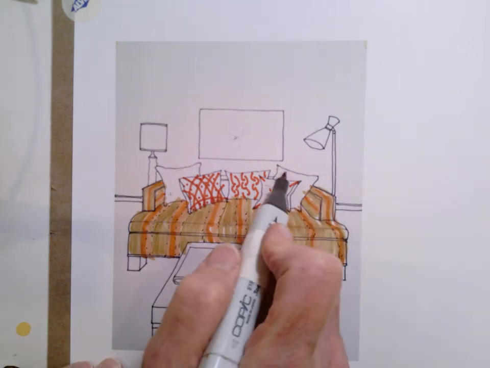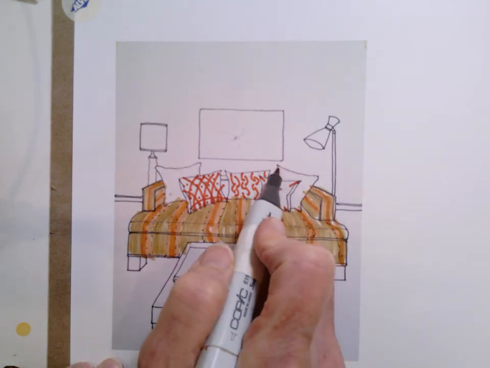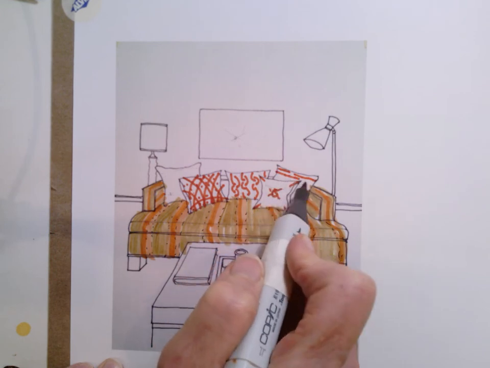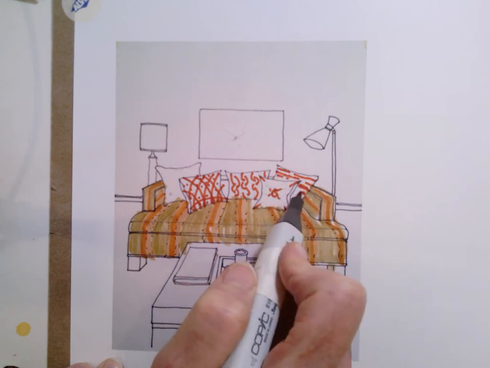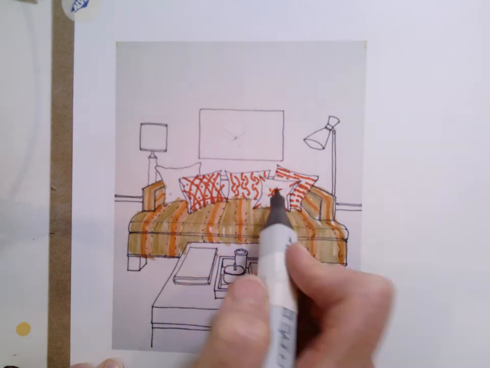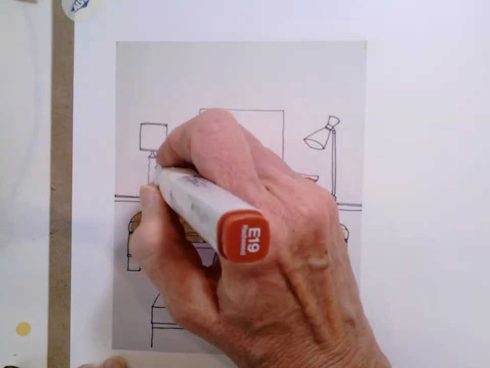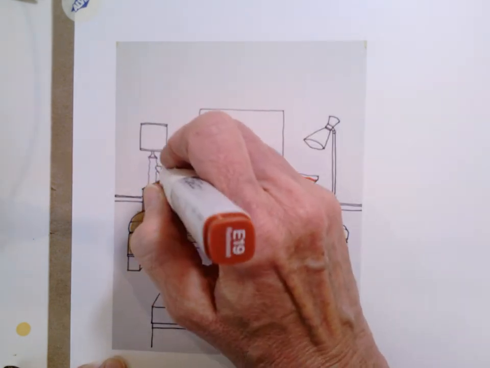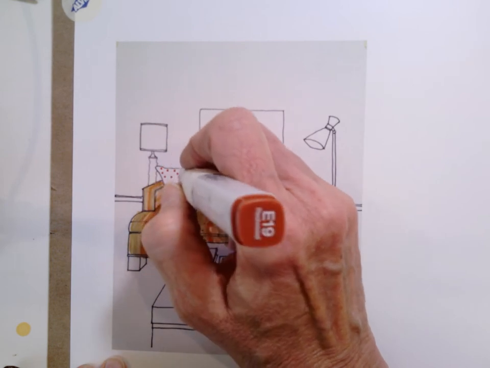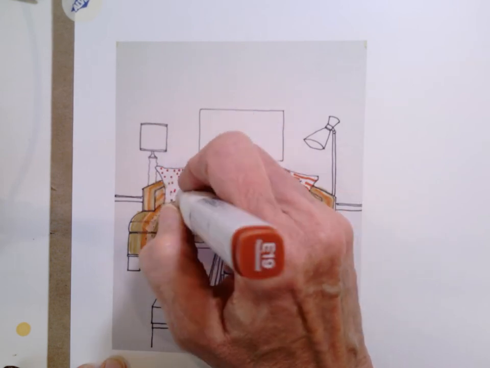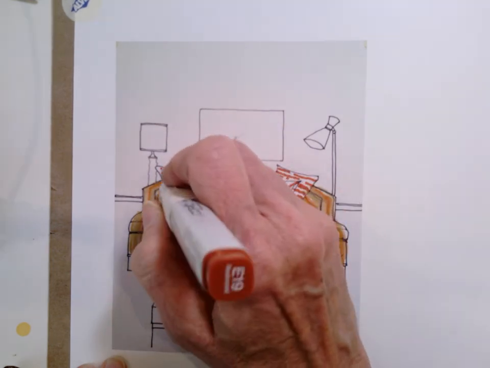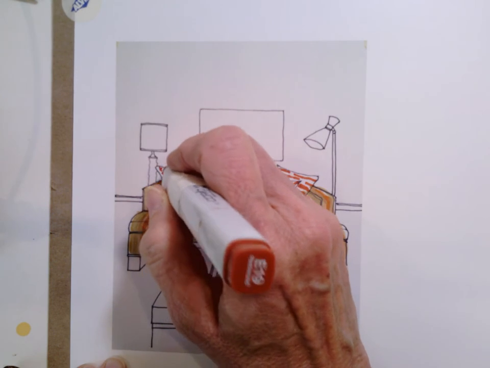You can also work with a very tight stripe. I'm just giving you some different pattern ideas, and if you do an online search, it'll certainly help you with some ideas. Here's sort of a polka dot flavor. You can elaborate on that a little bit.